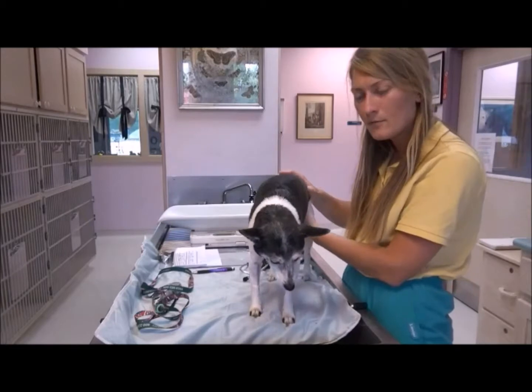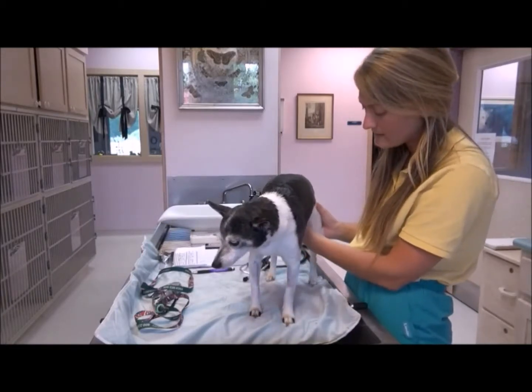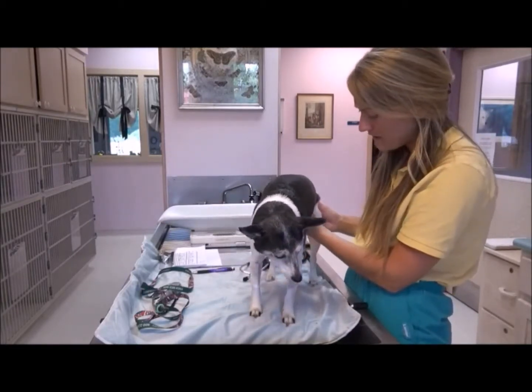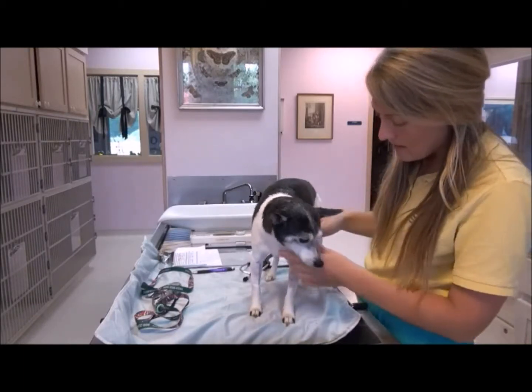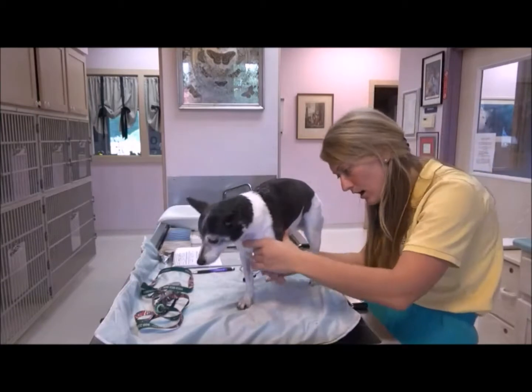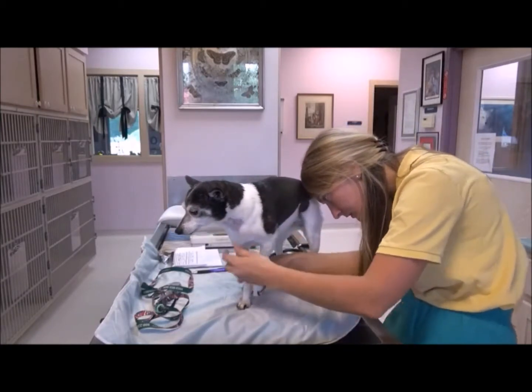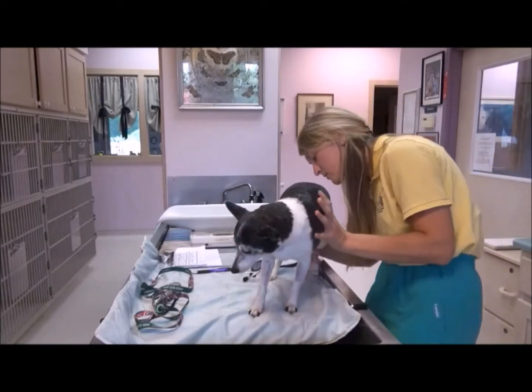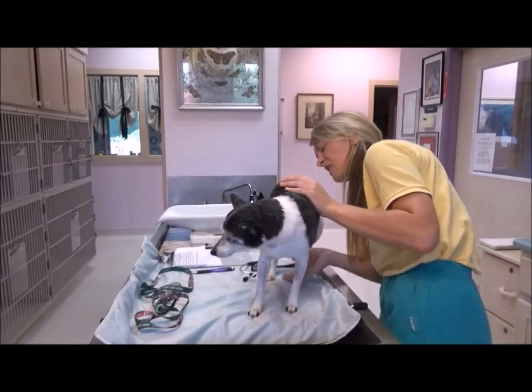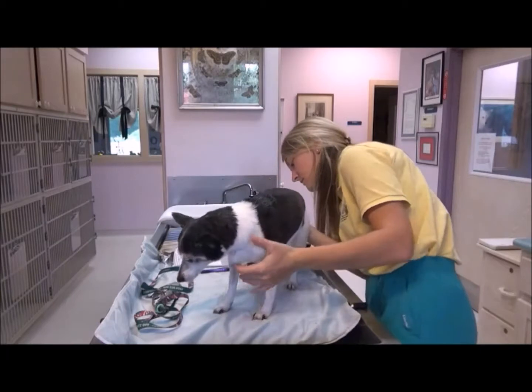We'll palpate the abdomen. You just want to be certain there's no masses, or see if she shows any signs of pain upon palpation. She's doing pretty good. Then next we'll check out the legs, paws. Right here. Looks good. Especially with older dogs, you want to check out the joints just to see if there's any pain, any early arthritis, or anything of that sort. There, dear.